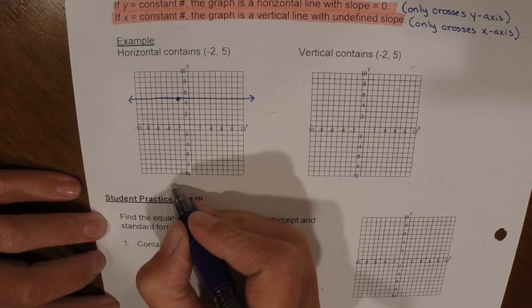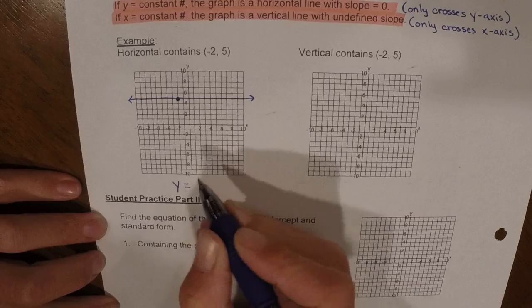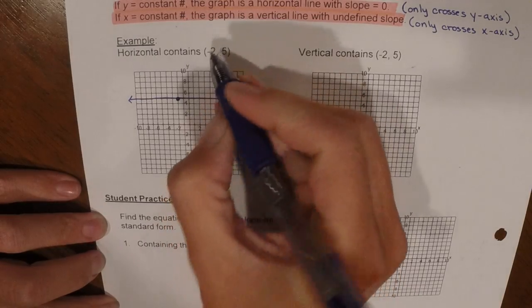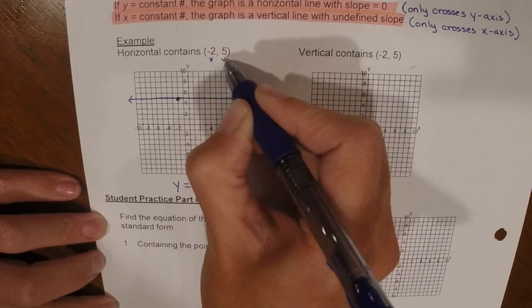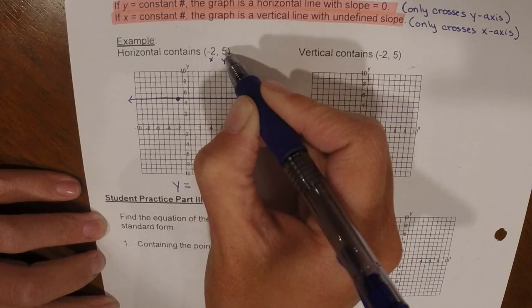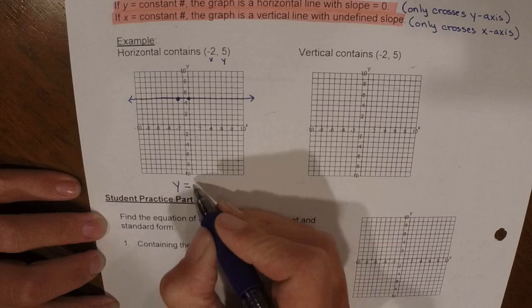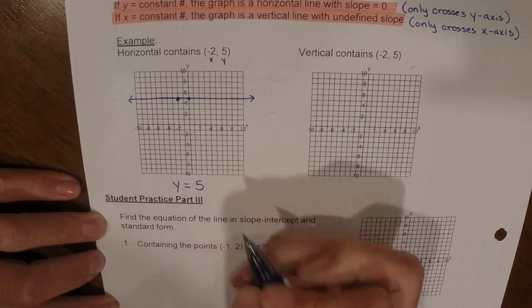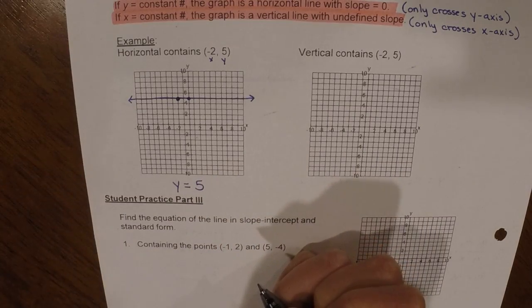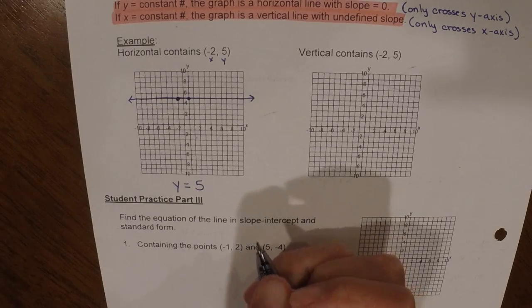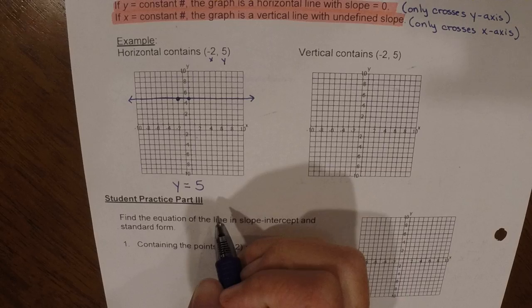So my equation is going to be y equals, and then look at your point. This is x, this is y. Well, y has to be 5, and if you notice, that's where it crosses the y-axis. So the equation is y equals 5. There's no slope-intercept form, there's no standard form, it's just y equals 5.